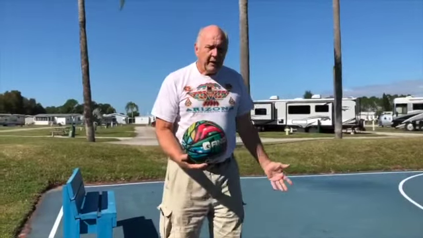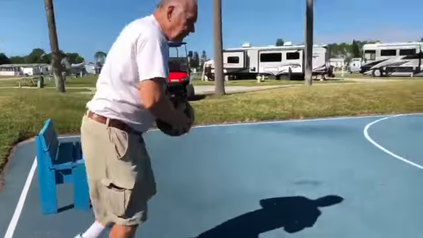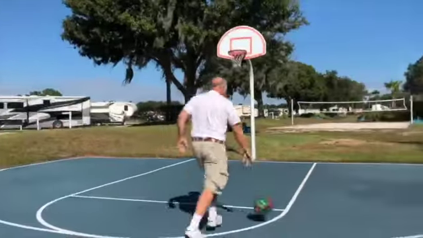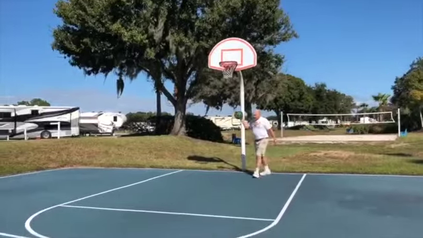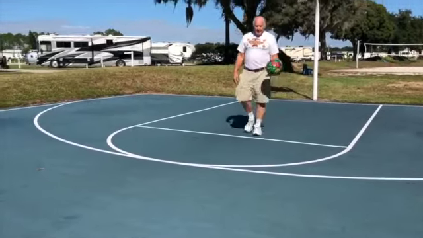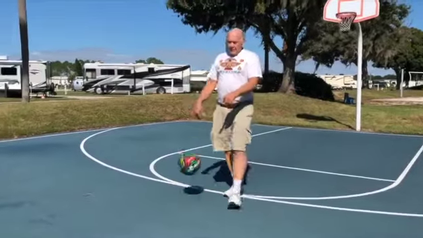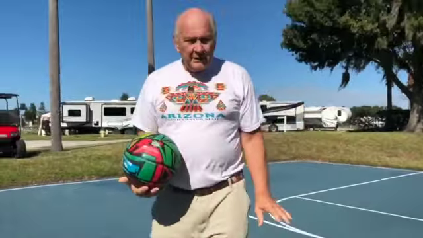So here we go. We catch, spin, reach foot dribble, shoot the right-handed layup. The spin foot and the reach foot with the dribble is how to start the game at the jump circle once you catch the ball.